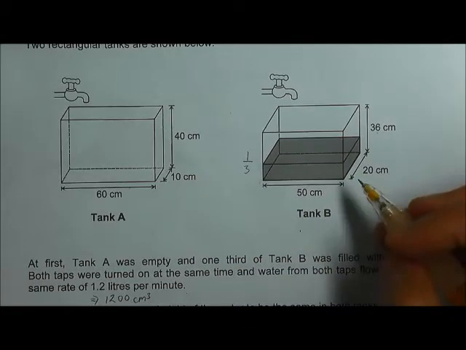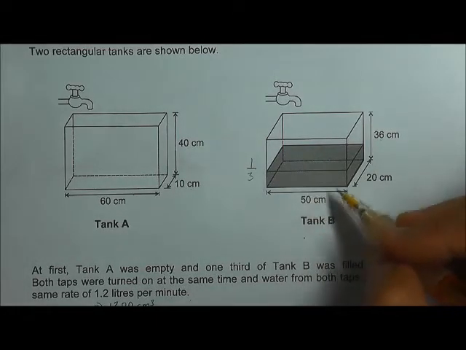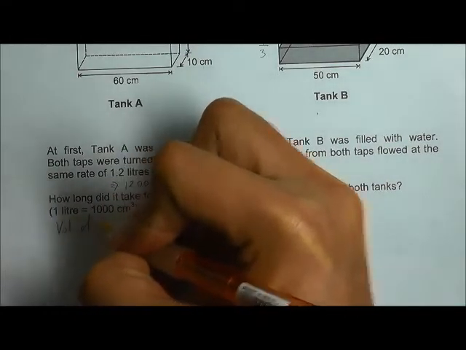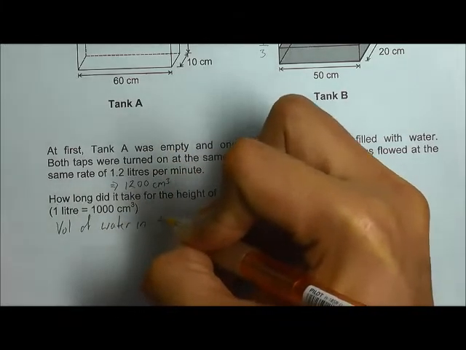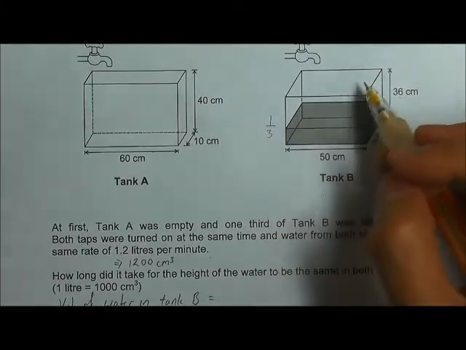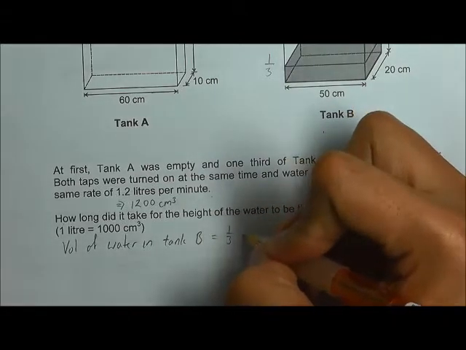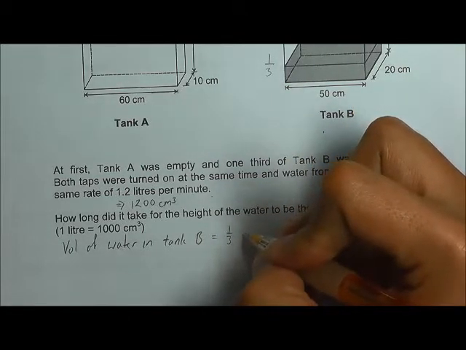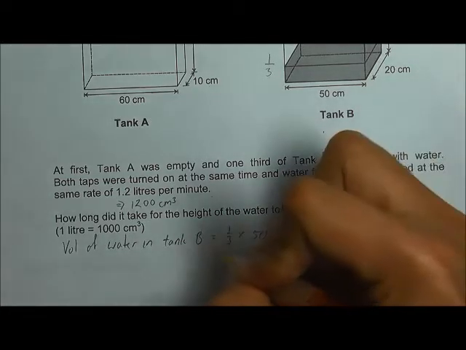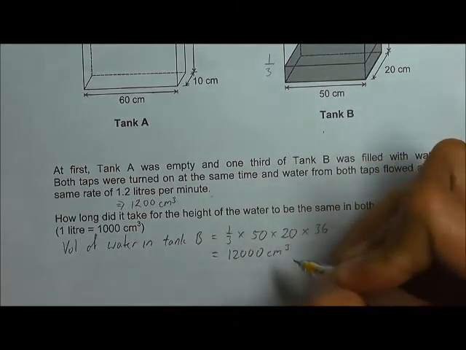Okay, so first of all, we can find out how much water is there in tank B initially. The volume of water in tank B is 1/3 of the entire volume of the tank. So it is 1/3 times length times breadth times height. It is 1/3 times 50 times 20 times 36. This will give us 12,000 cm cube.